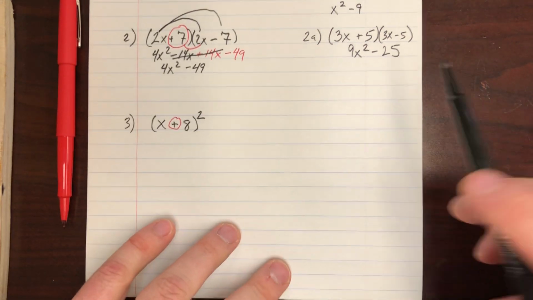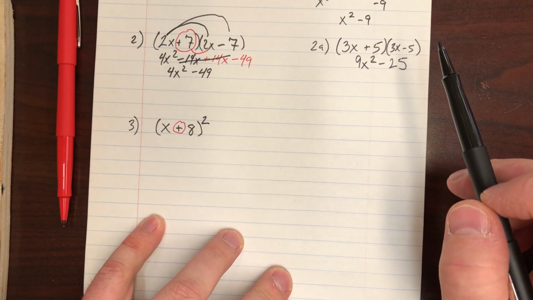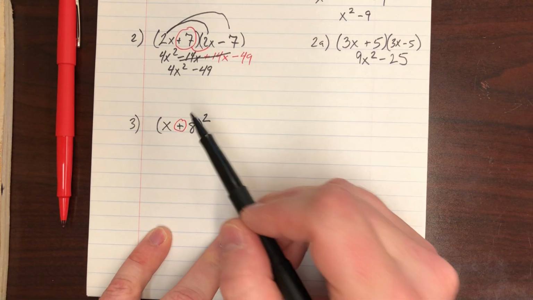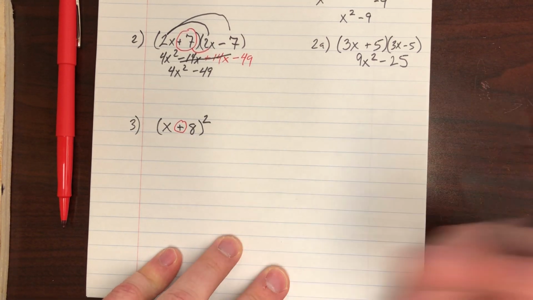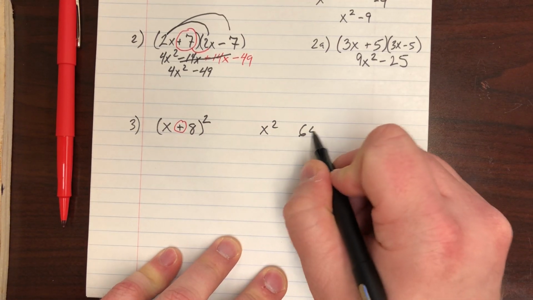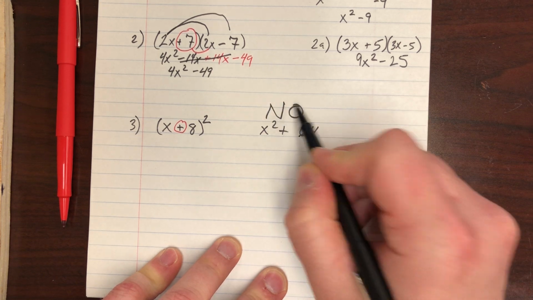Not really, but it's bad. So this plus messes with us. We can't just say this is x squared 64. No, that plus, so x squared 64 plus, no.